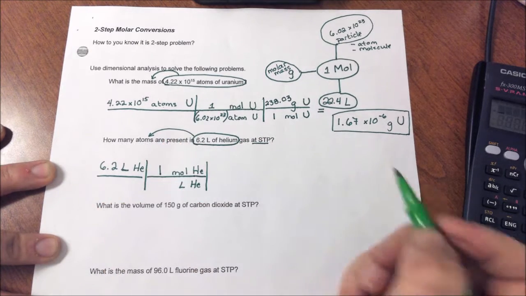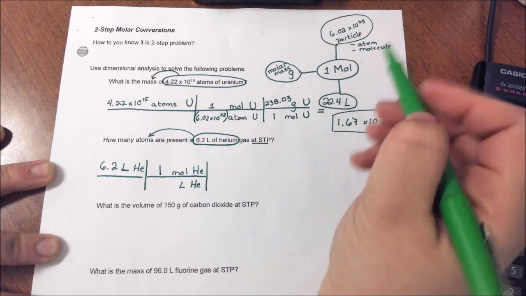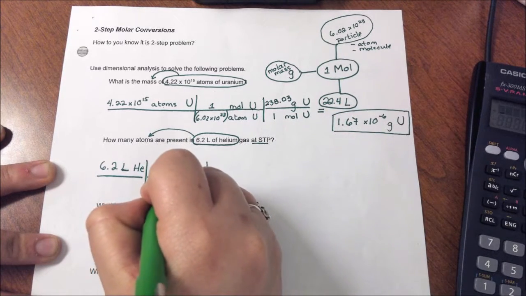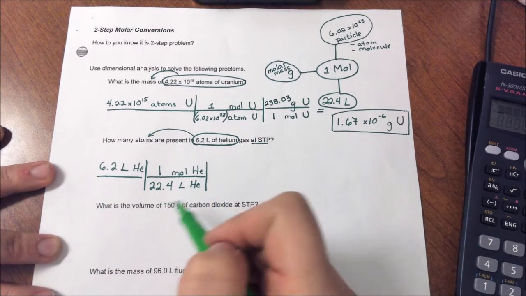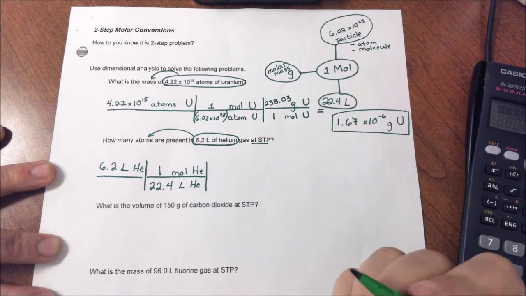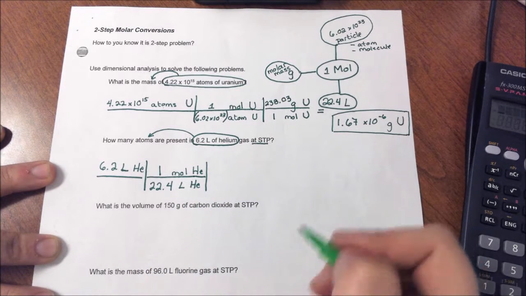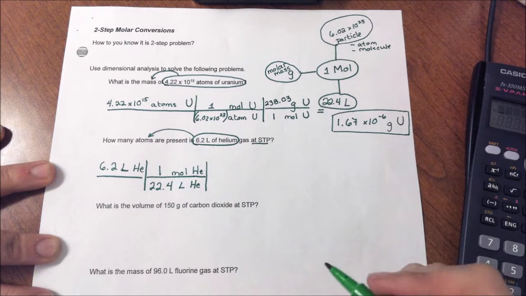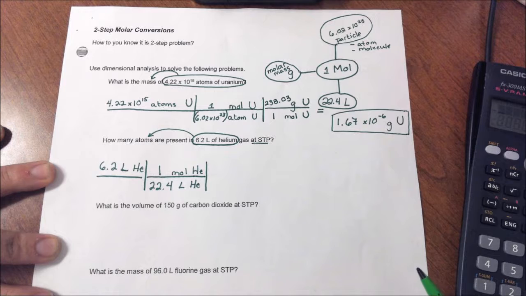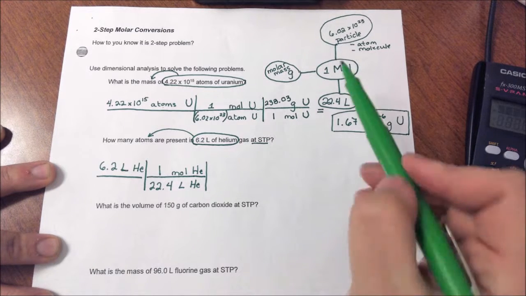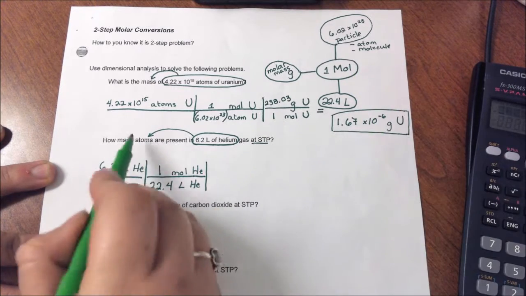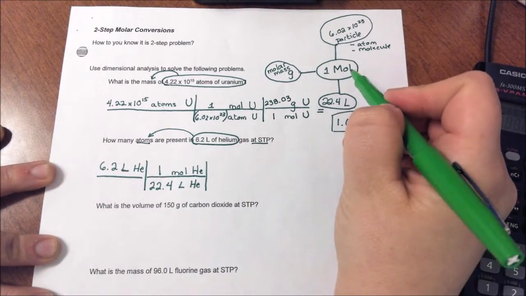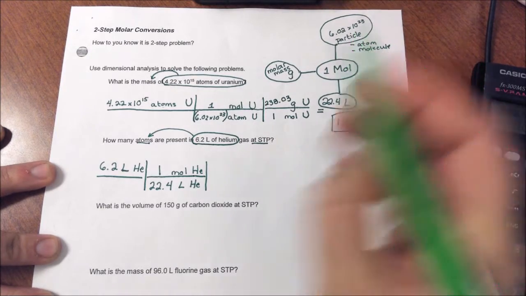I have 1 mole of helium, because 1 mole here is 22.4 liters. Now a lot of people just want to throw the numbers in, they don't want to leave the space, but I always write my units first, because the number doesn't matter if you don't know where it goes. If you put it in the wrong place, it's not going to work for you anyway. So I always do my units first in that section. So this is going to go from liter to mole. But remember, I'm solving for atoms, so how many atoms?